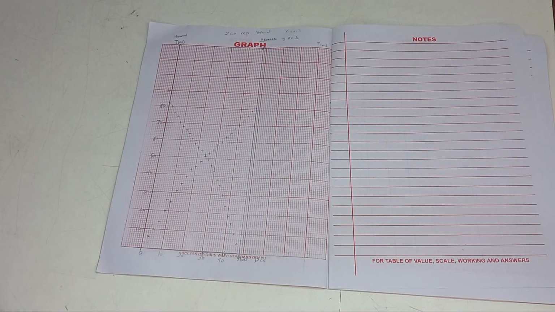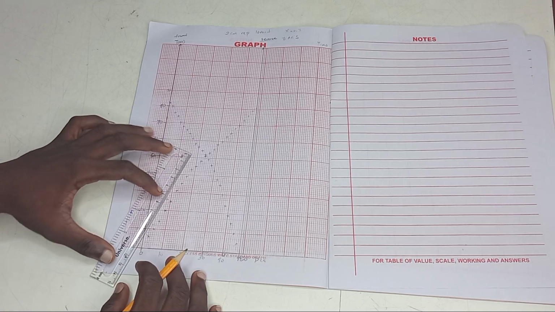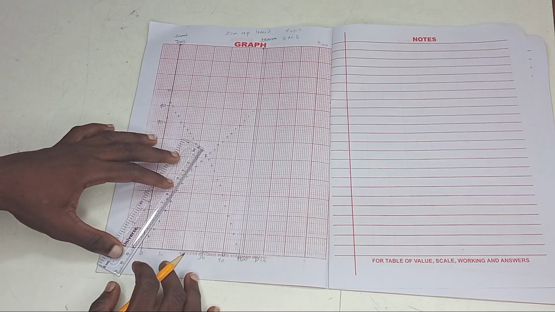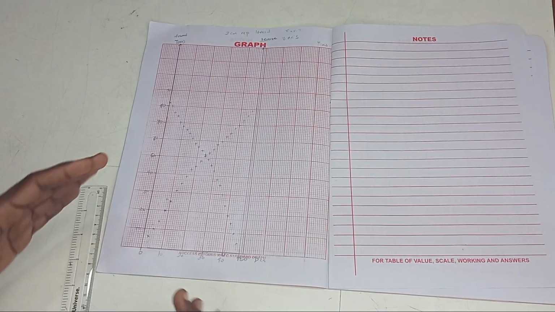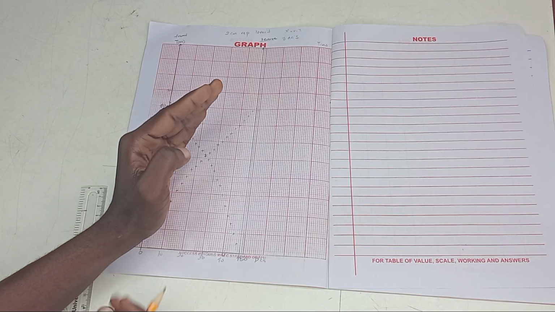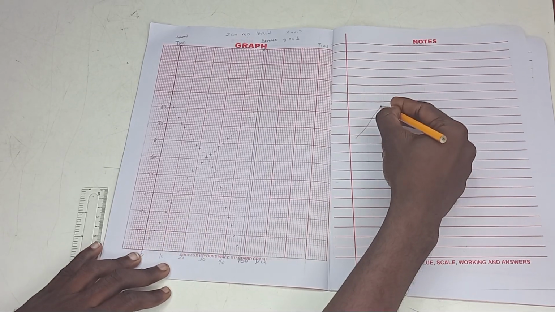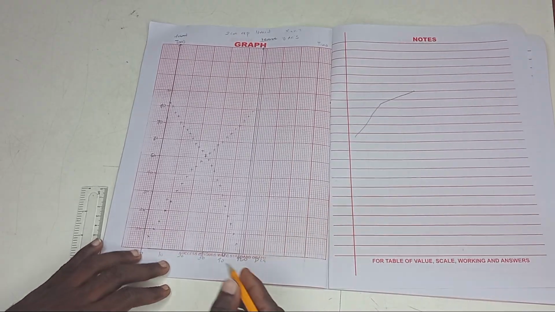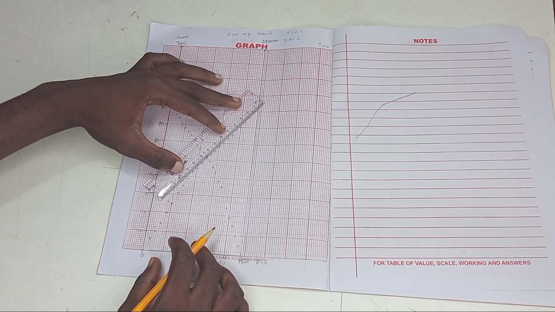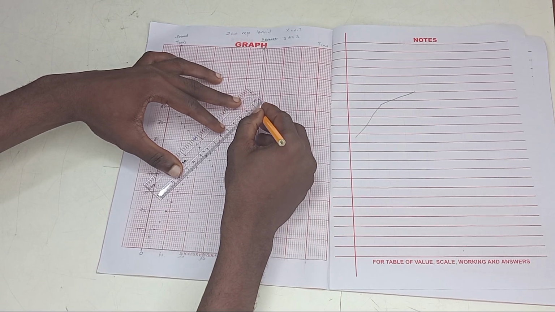Now, after getting your plot for the forward, what you're going to do is draw a line of best fit. You don't have to join all the points together. You can see that the values give a shape like this, something that moves like this, then moves like this. Line of best fit should touch almost everything.